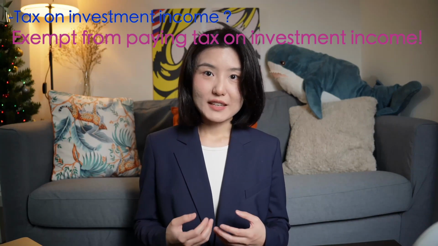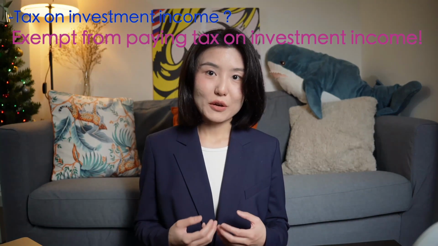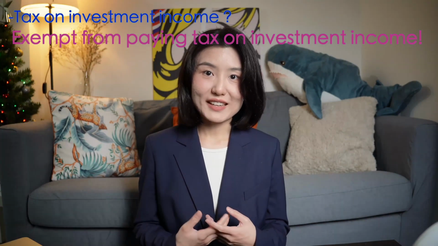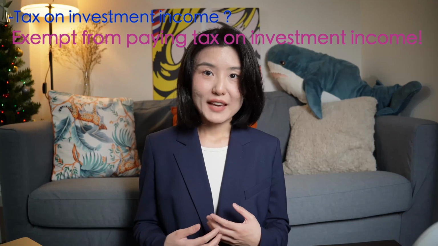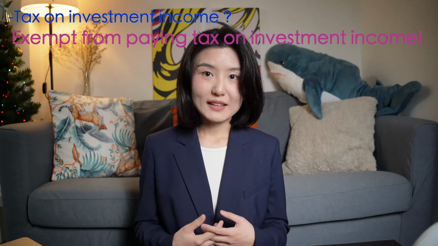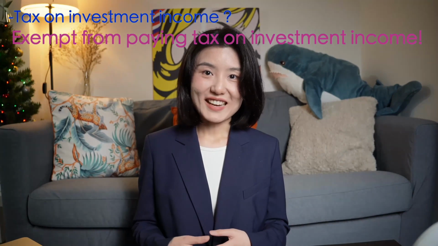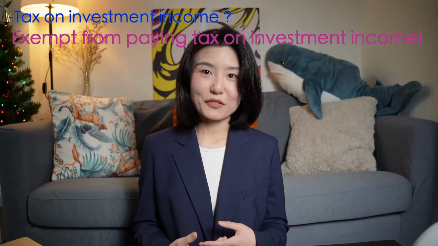Or if you gain dividends from holding shares of a company, you are definitely exempt from paying any tax on dividend income. Also, if you gain interest income from the bank, you definitely don't need to pay any tax at all. Thus, I think that is the reason Hong Kong has been well known as a tax-free paradise.